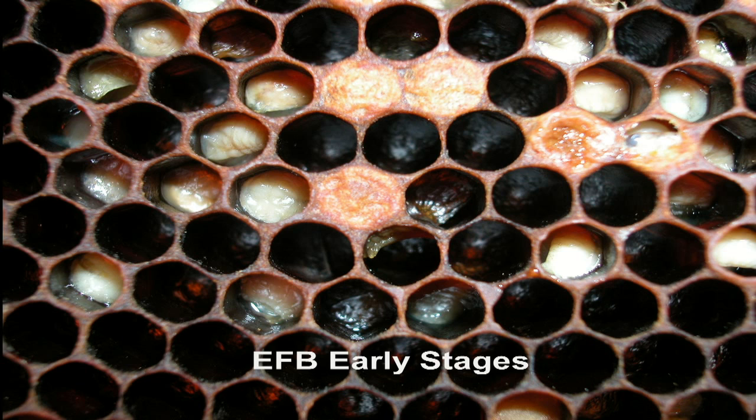So, you can see the larvae in here. They become twisted and yellow. Hopefully, if you saw this in your colony, you would know that there is something wrong with it. But yeah, so you've got gaps in the brood, and they all look very sick in the bottom of the cells.